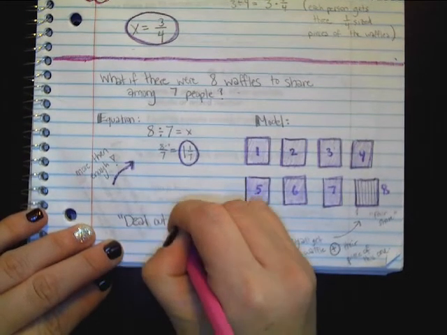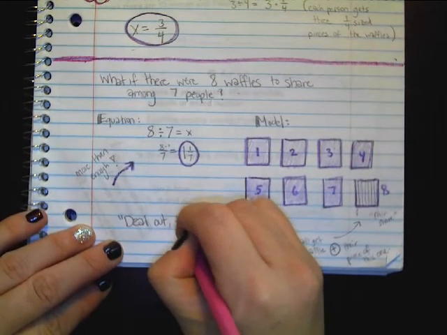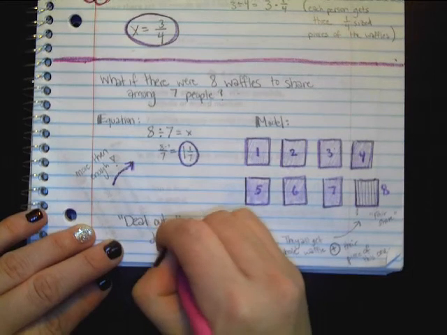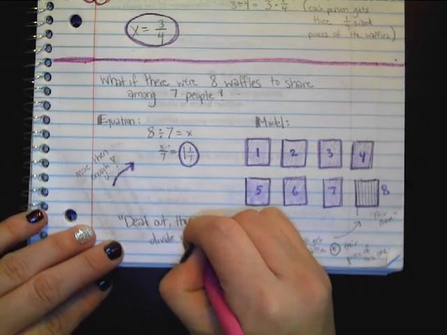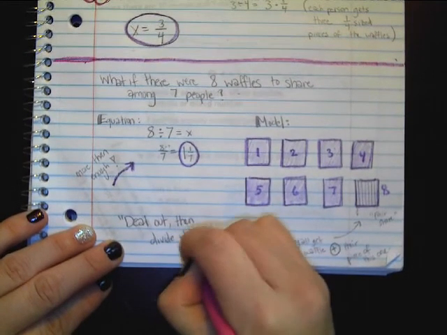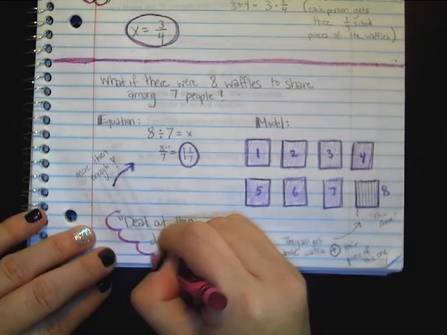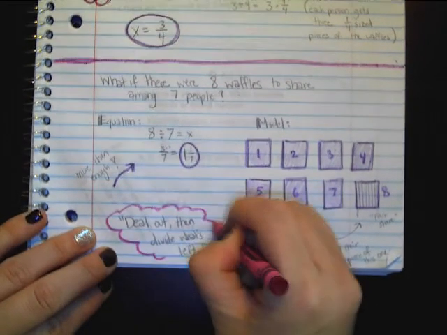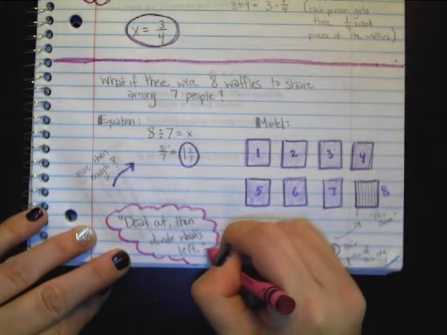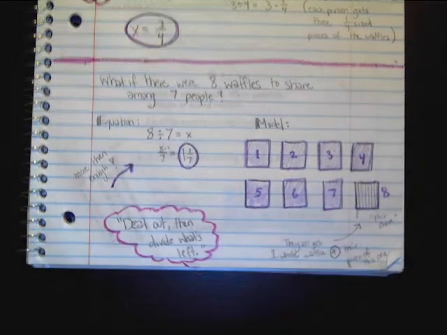So this is going to be called deal out and divide. Deal out, then divide what's left. That helps me remember what it is I'm doing here. I'm dealing out and then dividing what's left.